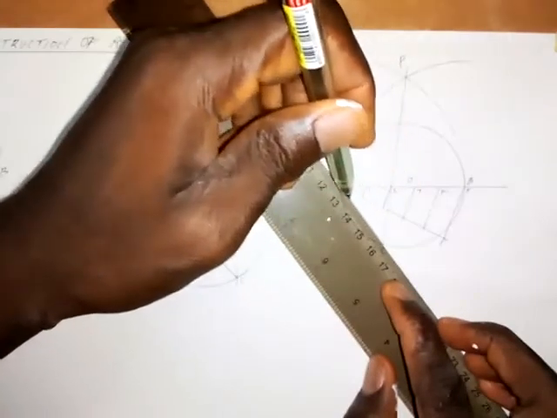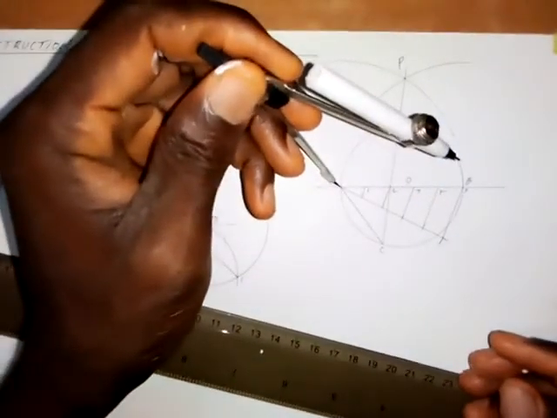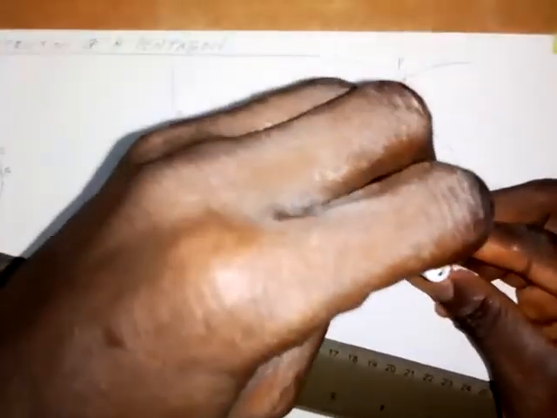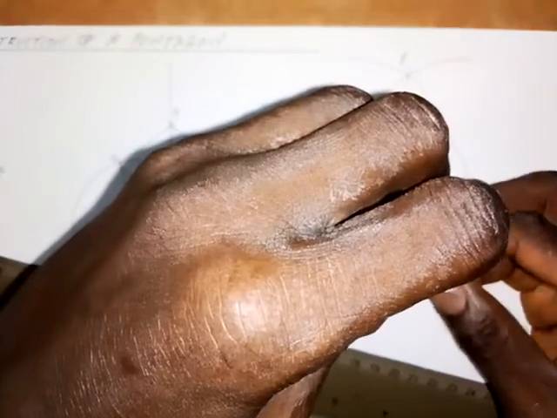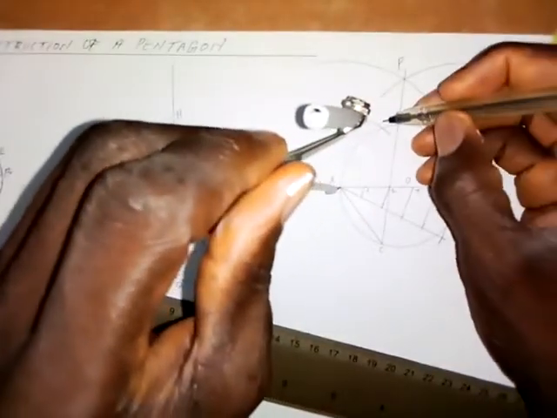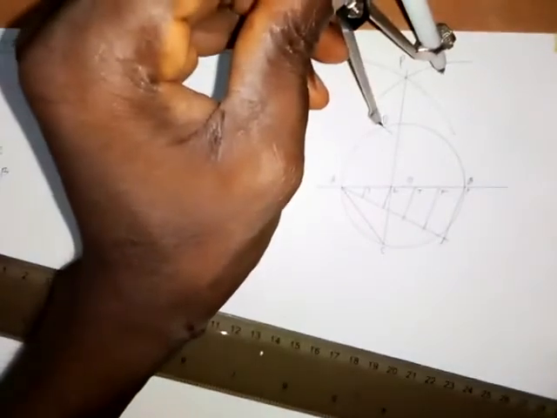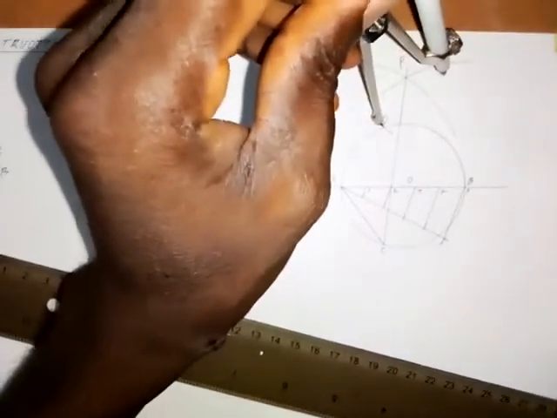Okay, so the next thing we are going to do is with your compass, take distance AC and make an arc here. So this is point D. Then put your compass at D and make another arc on the circle.